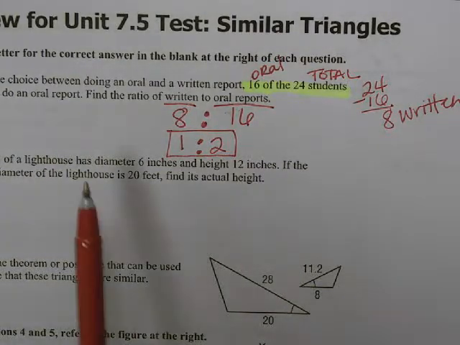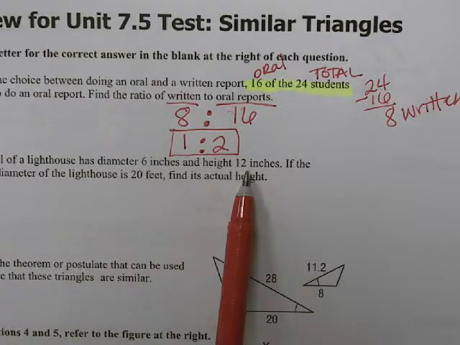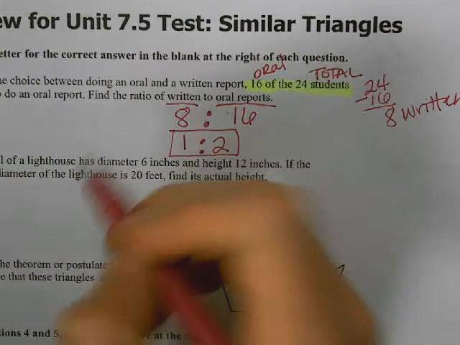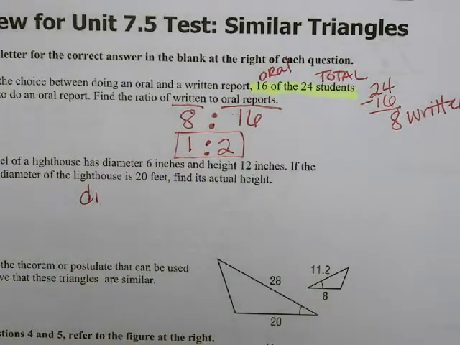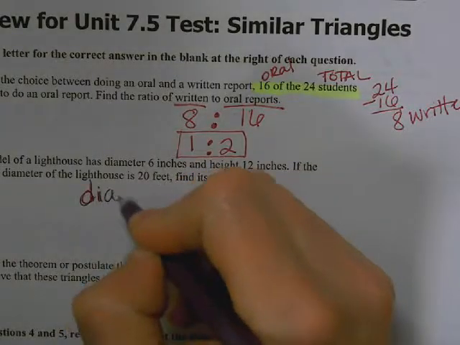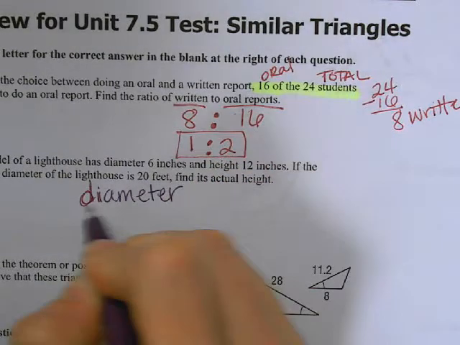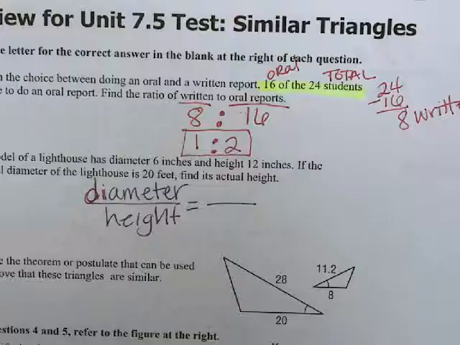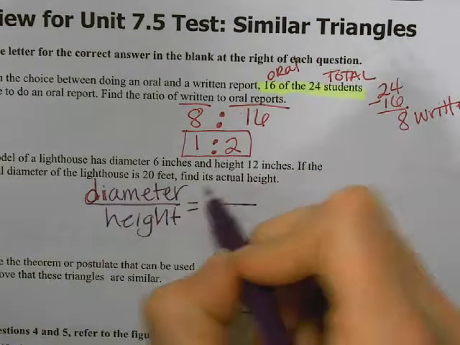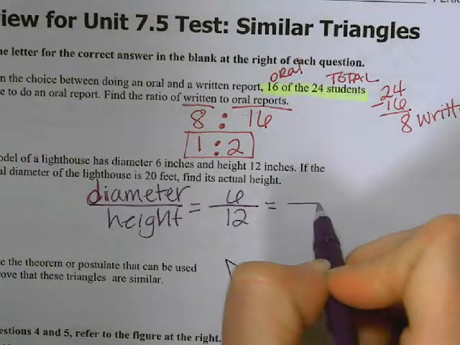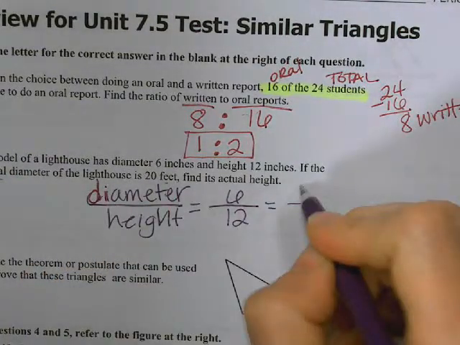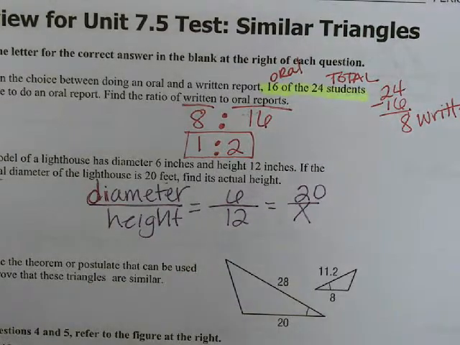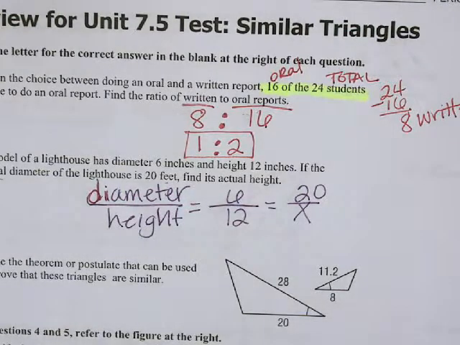Number 2. A model of a lighthouse has a diameter of 6 inches and a height of 12 inches. If the actual diameter is 20 feet, find its actual height. So we're comparing diameter to height. I was going to alternate colors so they don't mesh together. The diameter is 6 to 12, and it says the actual diameter is 20, so that's going to go on top because diameter is on top. Find the actual height. And then you're just going to go ahead and cross multiply.